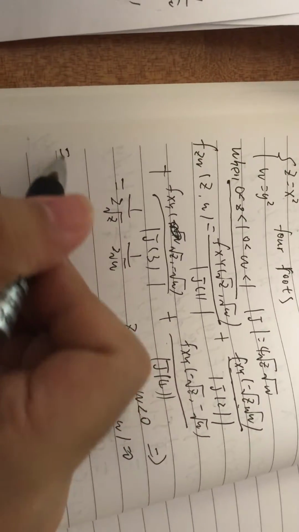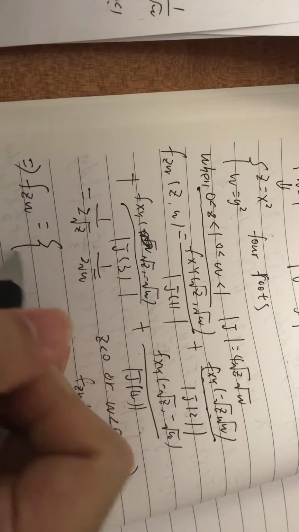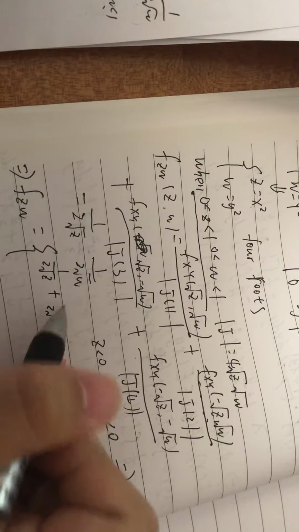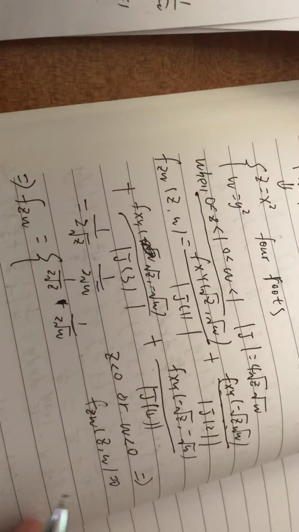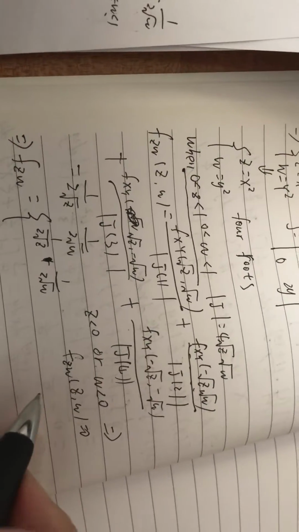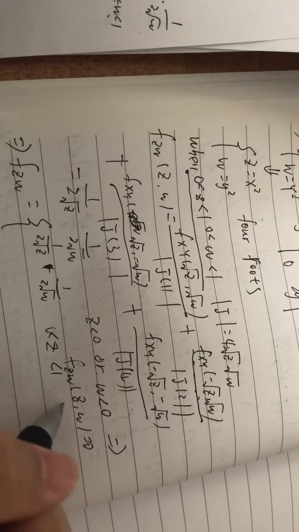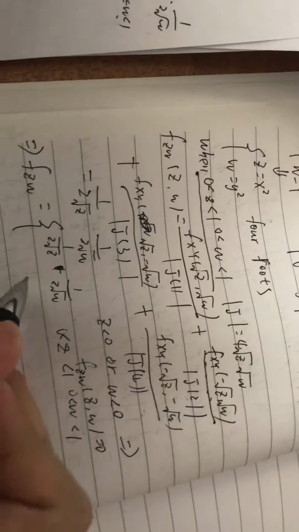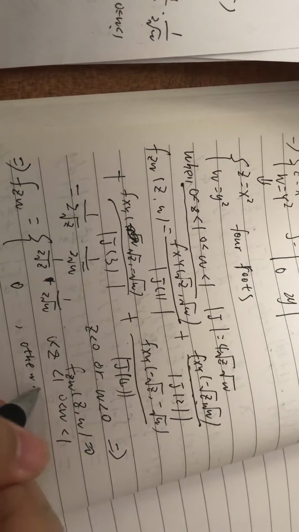In summary, we can get the function, for z between 0 and 1 and w between 0 and 1, and otherwise it is 0. That's the f(z, w).